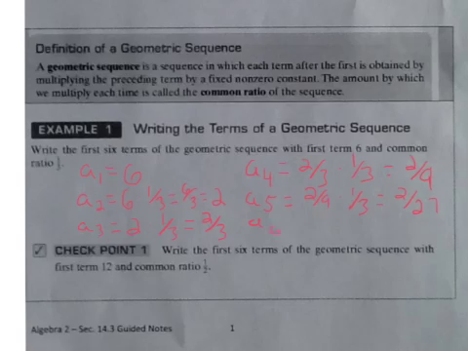And A6 is 2/27 times 1/3, that is 2/81. And those are the first 6 terms of this problem. So you got 6, 2, 2/3, 2/9, 2/27, 2/81.